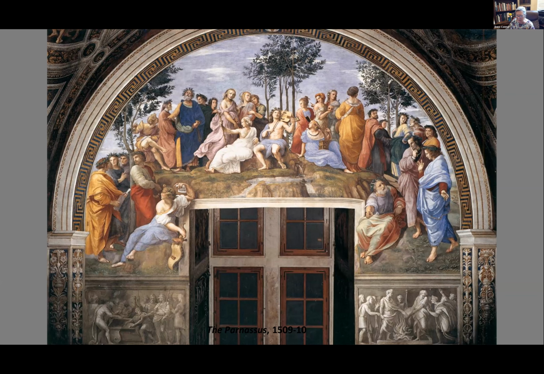You can see that Apollo plays the lira da braccio, which of course didn't exist at the time of Apollo. And he sits under a laurel grove with the 9 muses who personify the 9 types of art. You can see the theater there. And then we have again all the great figures, including Dante, Horace, Ovid, Sappho, Petrarch, Boccaccio, and Ariosto. So all the great names.